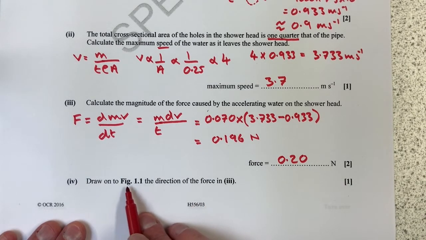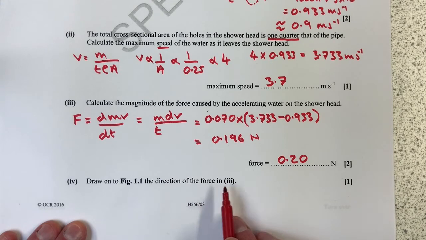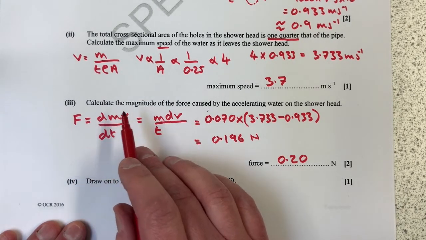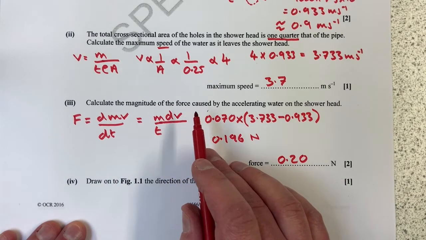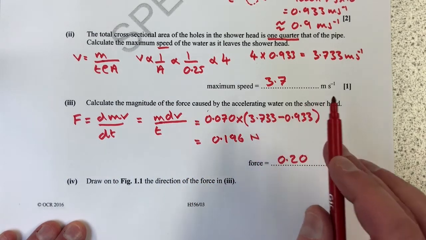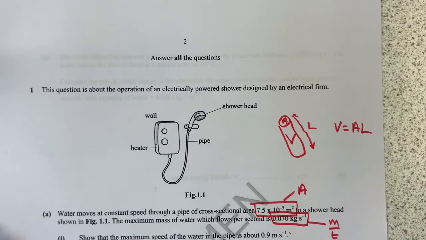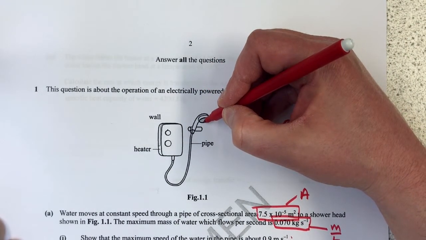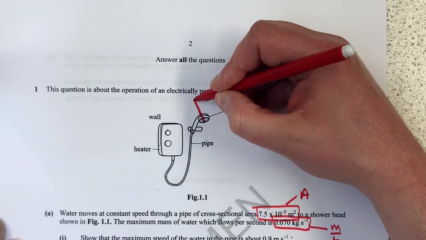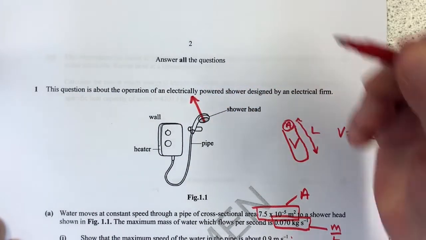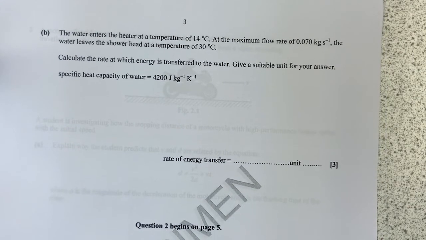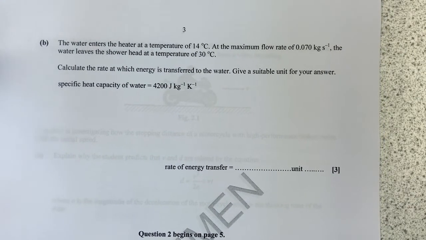Draw on the diagram, draw on figure 1.1 the direction of the force talked about in part 3. So it's calculate the magnitude of the force caused by the accelerating water on the shower head. So on the shower head, I'd have to draw the start of my arrow acting on the shower head, and then showing the direction that the force will be acting on the shower head there.